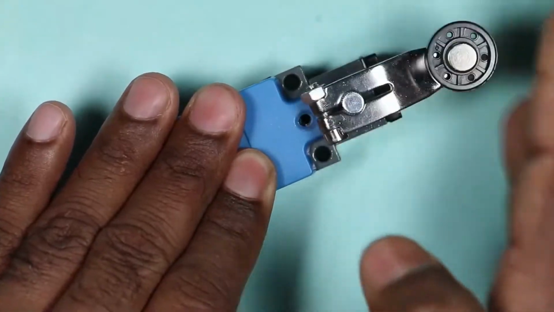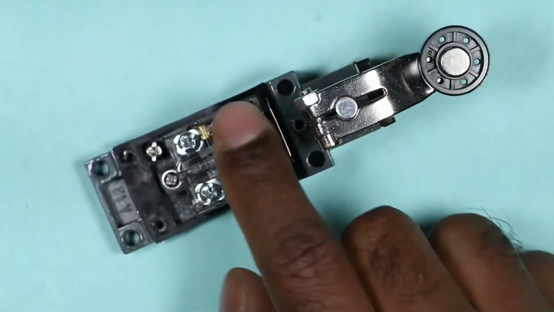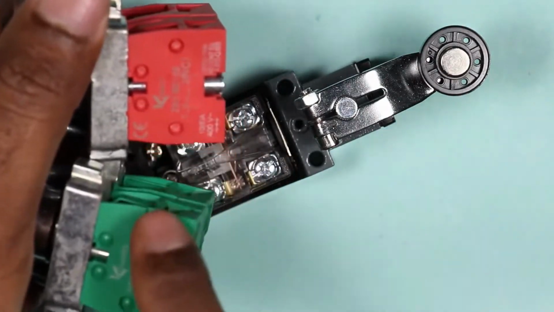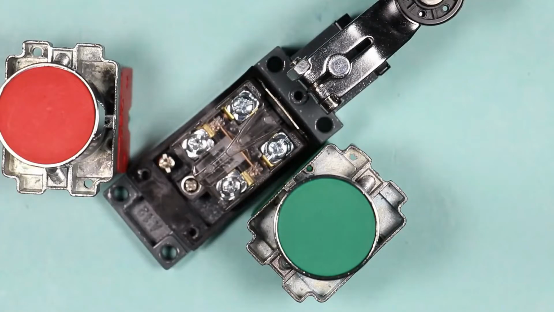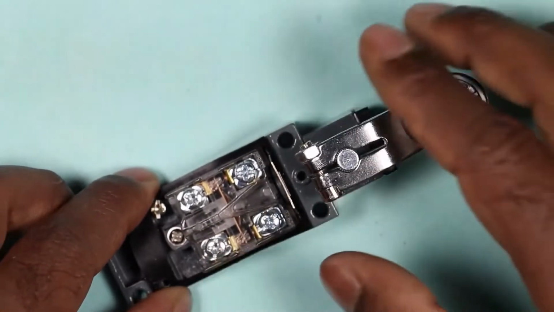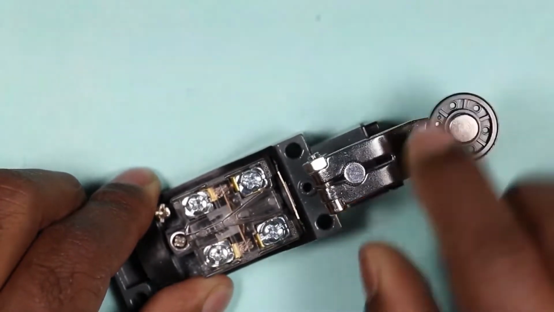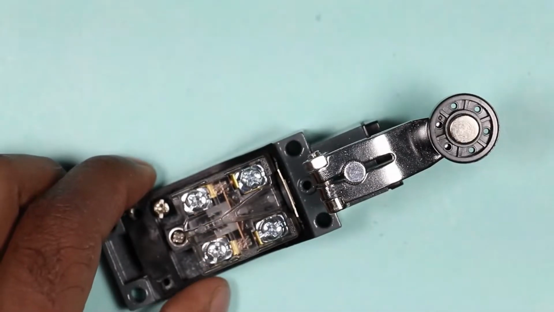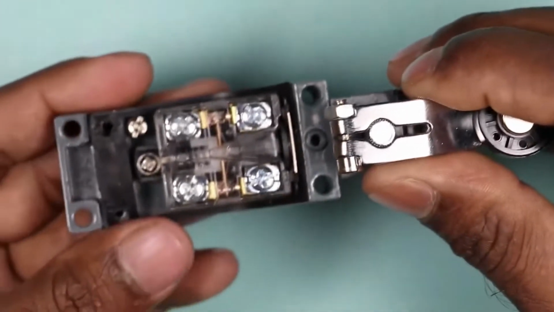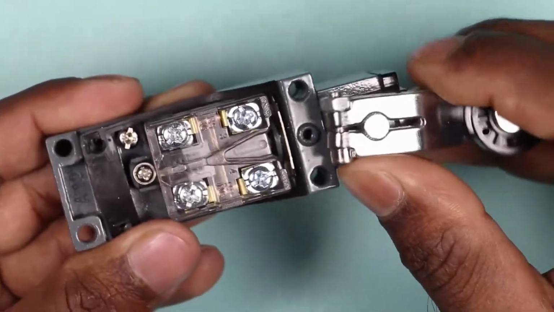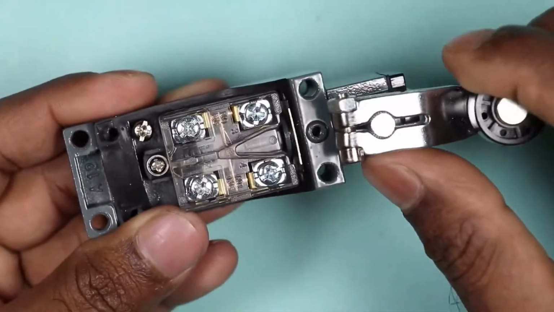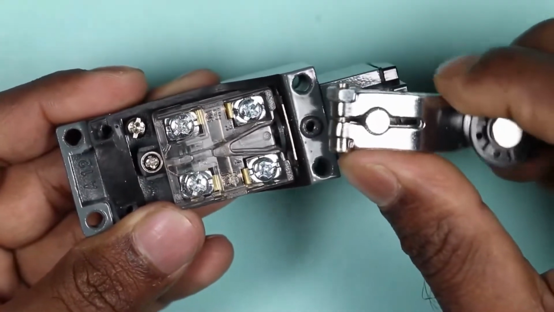When this plunger operates, then inside the switch an element is present here which is exactly like NO-NC contact. The way in which a push button changes NO-NC contact, in the same way the limit switch changes NO-NC contact by movement of the plunger. To check whether the limit switch is working properly, just move the plunger and you will hear a knocking sound. You heard just now the knock sound. So if you move the plunger and a knocking sound occurs, then your limit switch is okay.